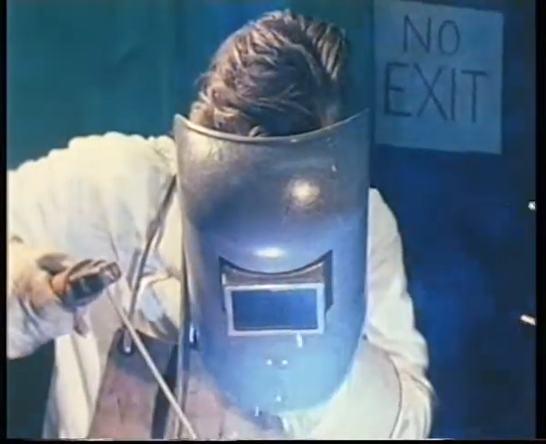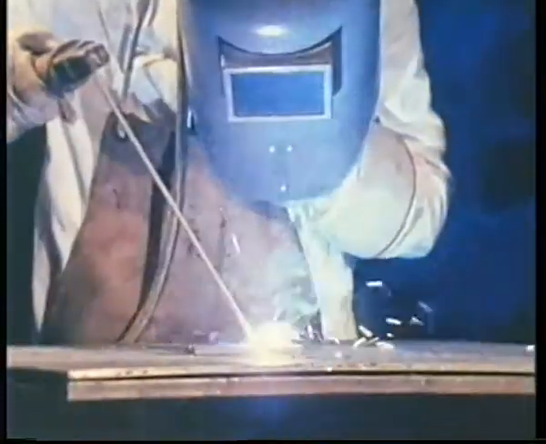Here's a more familiar use for an electric arc as a source of heat: manual metal arc welding. In this process, the heat is needed to melt the edges of the metal we're joining together.